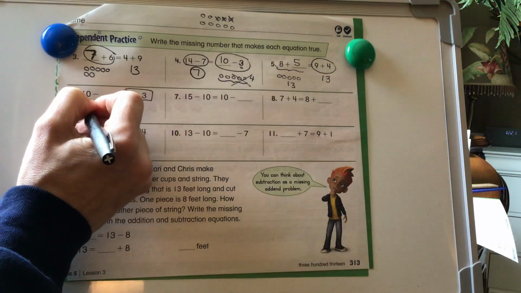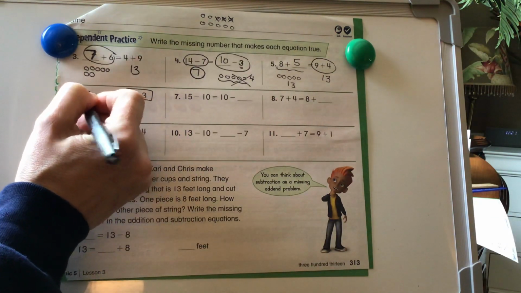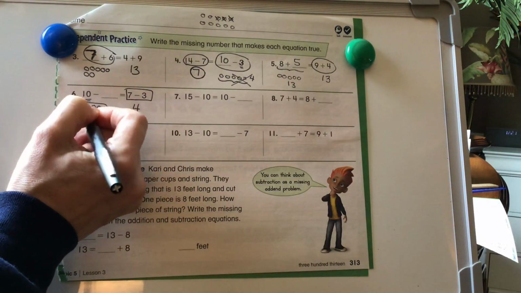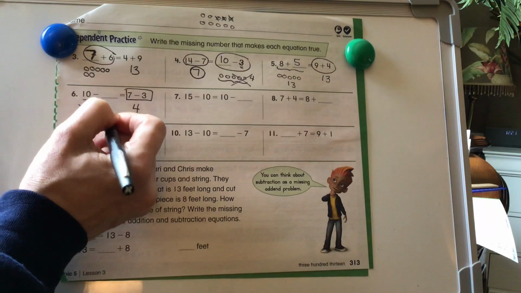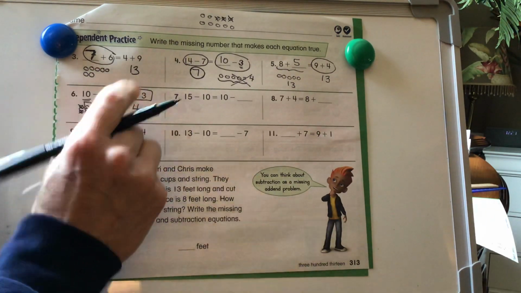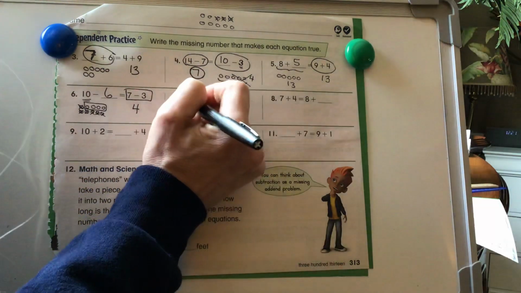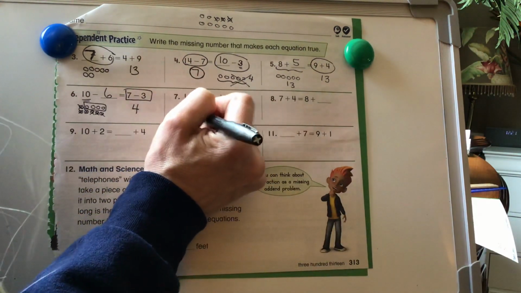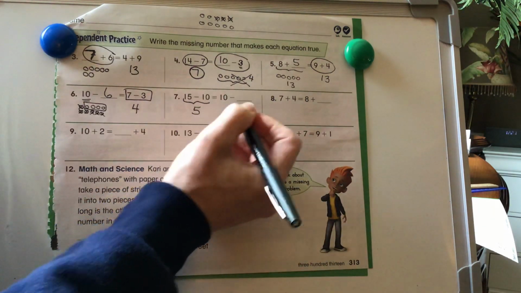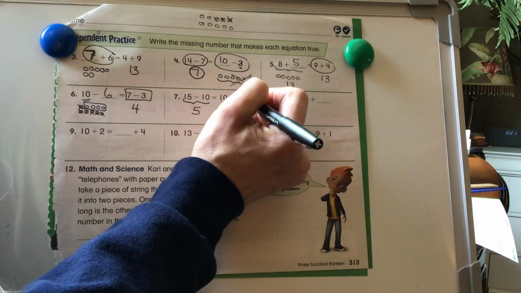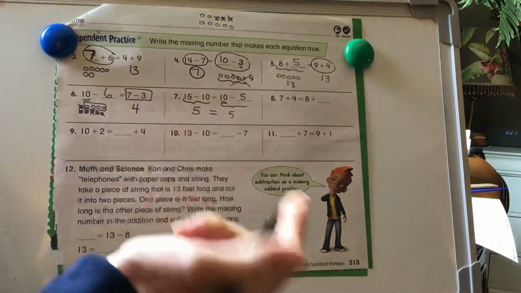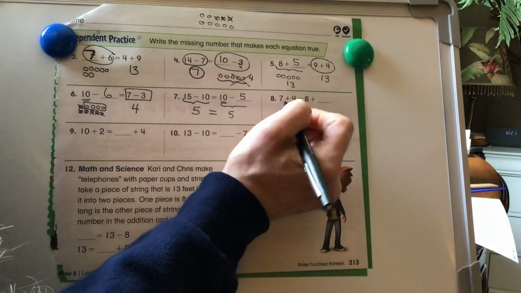So I'm actually going to put a little box around these 4. I don't want to cross those out, but I'm going to cross out the other ones. 1, 2, 3, 4, 5, 6. So I know 10 minus 6 is 4, and 7 minus 3 is 4. Okay, 15 minus 10 I know is 5. Now I need to get the same answer over here. So 15 minus 10 is 5. 10 minus 5 also equals 5. So 5 equals 5.